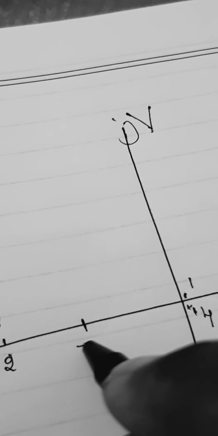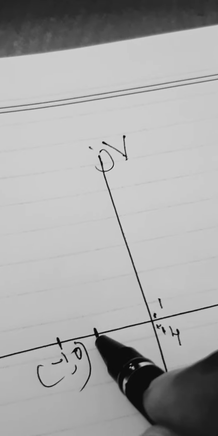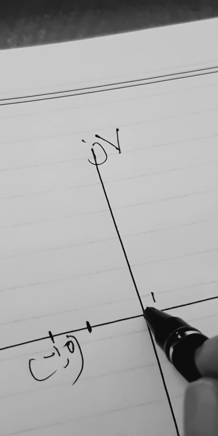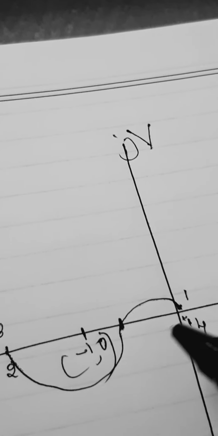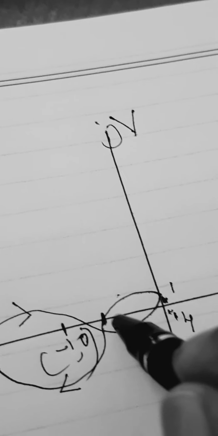Suppose this is our important point, minus 1, 0. K by 2 is less than 1. Then you know that this will start from here and it will come here and it will go like this, and from 3 it will come like this, like this. So the angle is like this, okay, and here it is like this, like this. So you can see that it's a clockwise rotation about -1 by j.